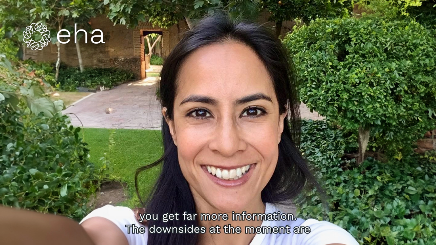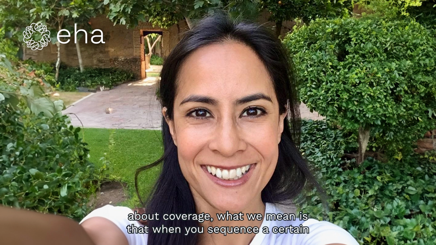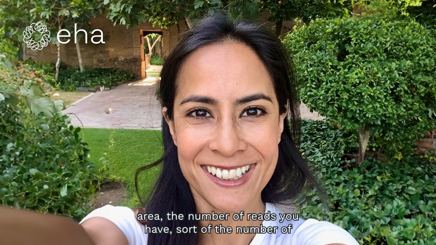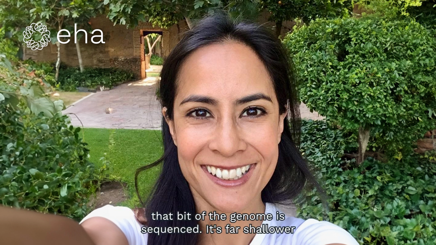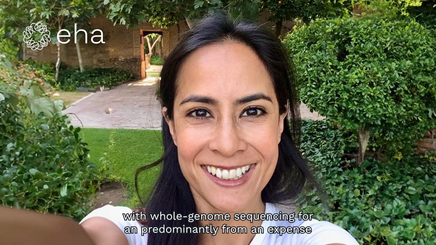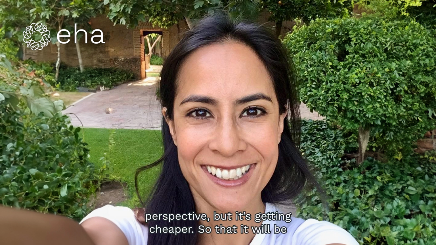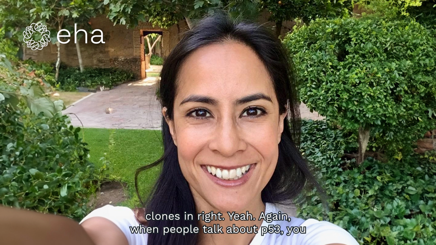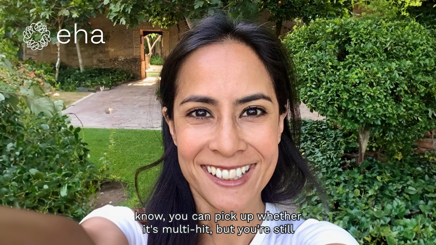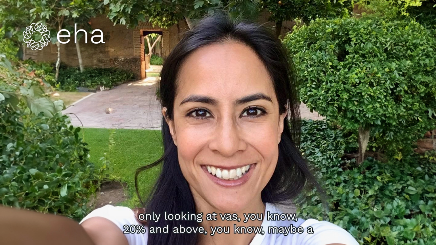Advantages are that you can get your copy number alterations as well as your point mutations, which is great. So you can use it either in a targeted way or in a discovery way as well, so you get far more information. The downsides at the moment are, one, the coverage is not so good. When we talk about coverage, what we mean is that when you sequence a certain area, the number of reads you have, or the number of times that bit of the genome is sequenced, is far shallower with whole genome sequencing, predominantly from an expense perspective. But it's getting cheaper.